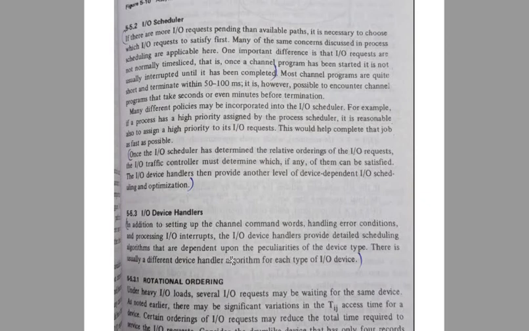Many of the same concepts discussed in process scheduling are applicable. One important difference is that IO requests are not normally time sliced. Time sliced means stopping a job after a particular time, but here that is not done. Once a channel program has been started, it is not usually interrupted until it has been completed. It completes only when it finishes by itself. Stopping after a particular time is what we call time sliced.